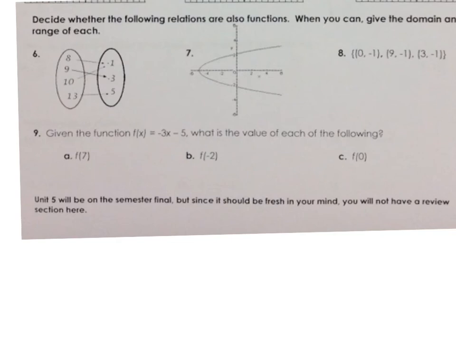On number 6, we just have to tell whether it's a relation or a function. And remember the rule is that when we do this, we want to just make sure that one of our inputs is not going to multiple outputs. And so 8 goes to -1, that's okay. 9 goes to -3, that's okay. 10 goes to -1, and that's okay. 13 goes to 5, and that's okay.